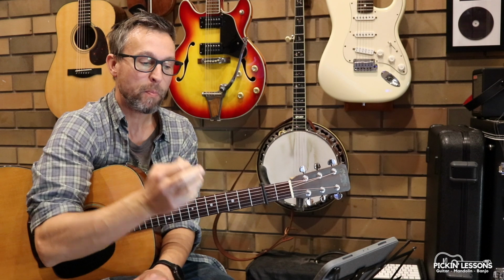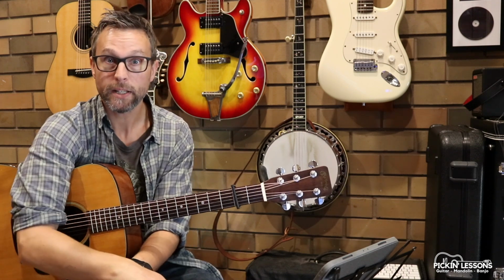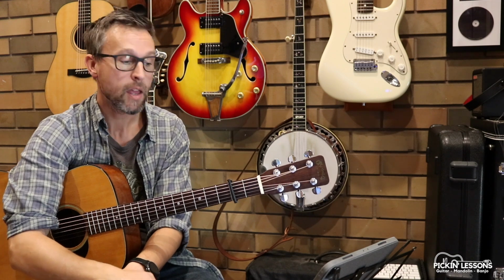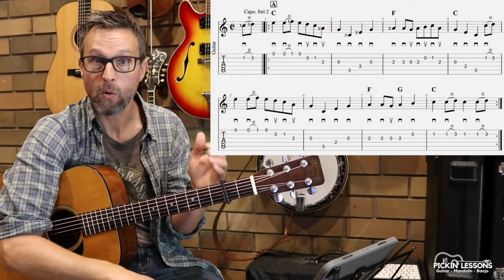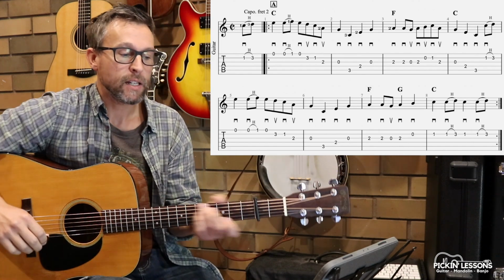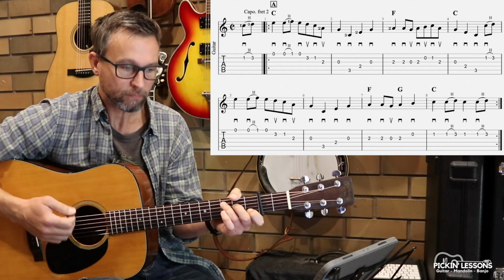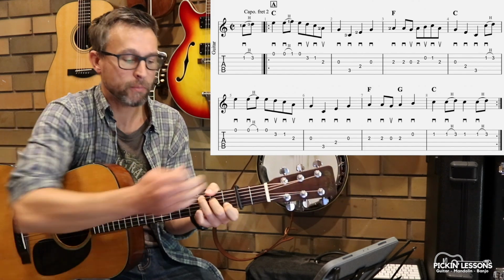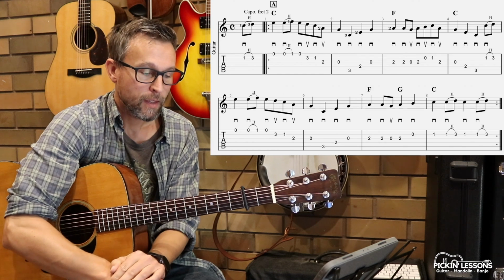Now, this is a more basic version of the tune, but it's still quite a challenge to pick. So we'll break it down and we'll have a look at what we need to work on. But firstly, make sure you get that capo on fret 2. We are really playing out of a C, and if you have a look at the chord positions, you can see we've got the C, the F, and the G. So C shapes, capoed up to 2 in the key of D.